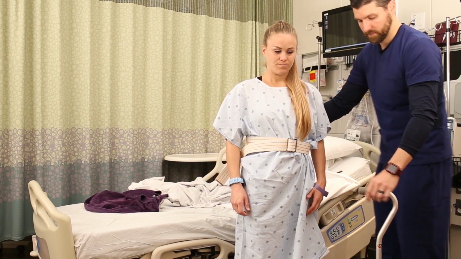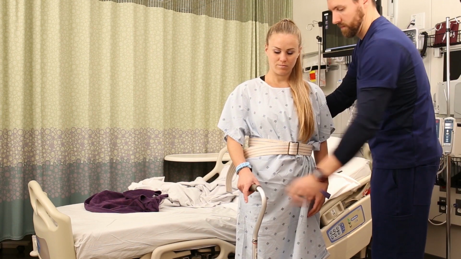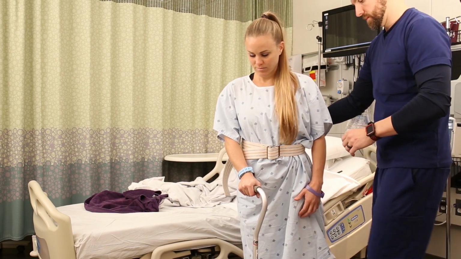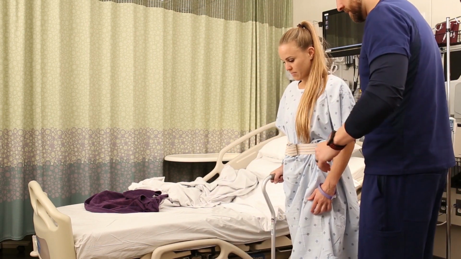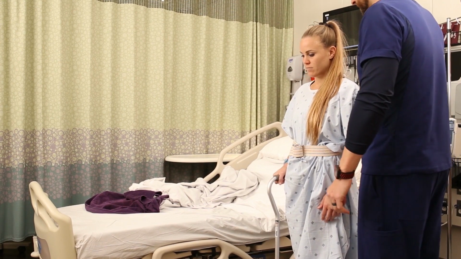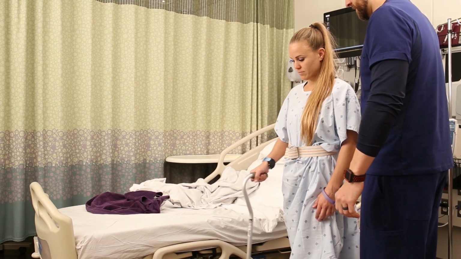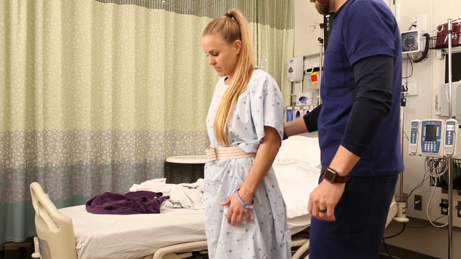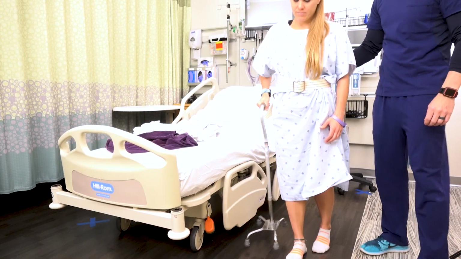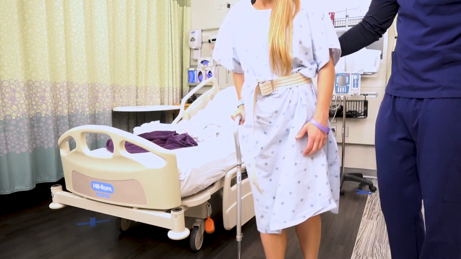So let's say we want them to walk with a cane. If the unaffected side is the left side, you have them hold it in the right hand. So they're going to advance the cane 6 to 10 inches forward, then advance the bad leg and bring the good leg through. Cane, bad leg, good leg.